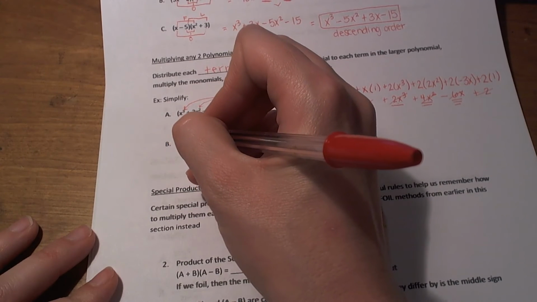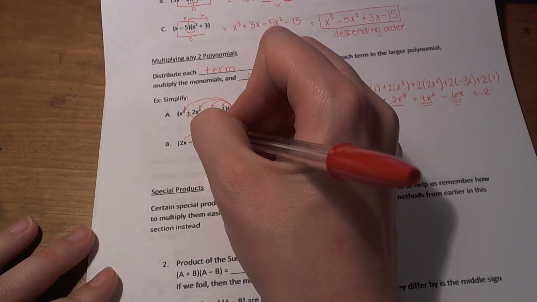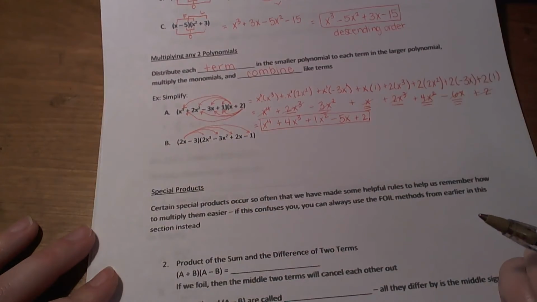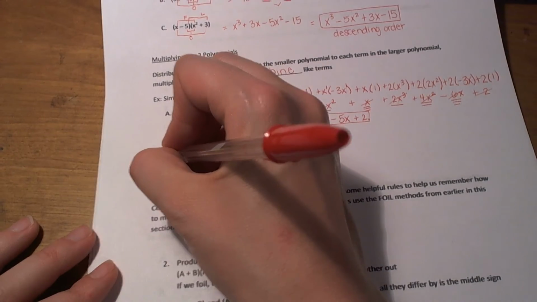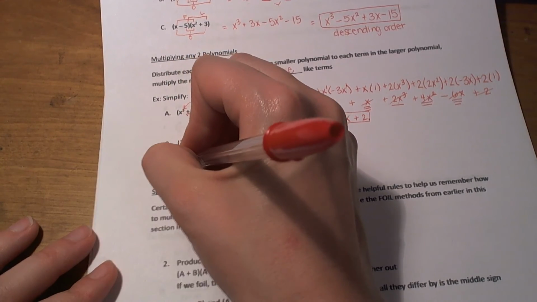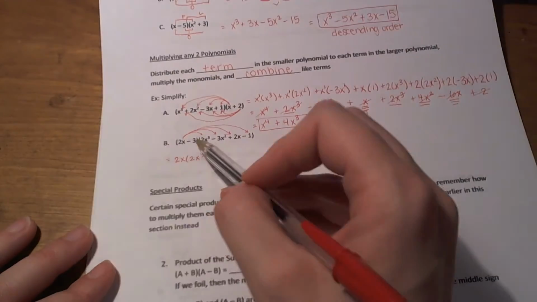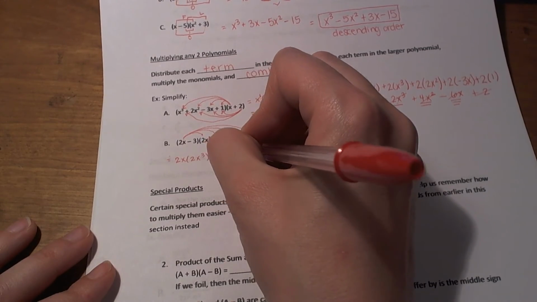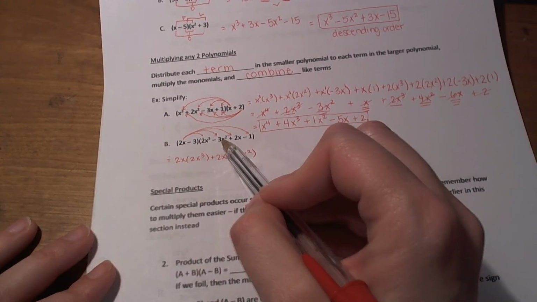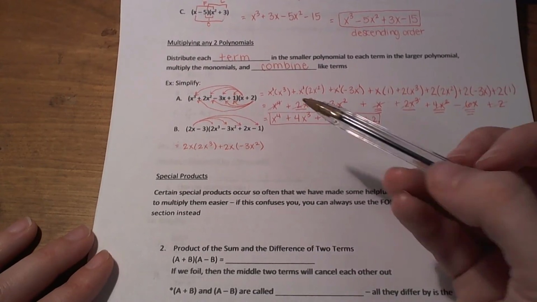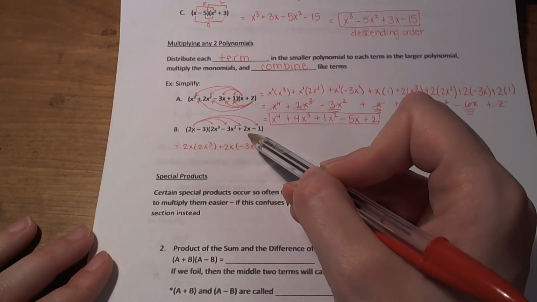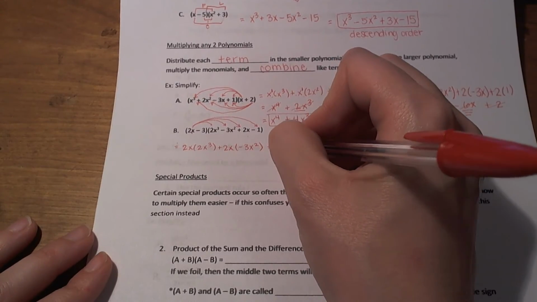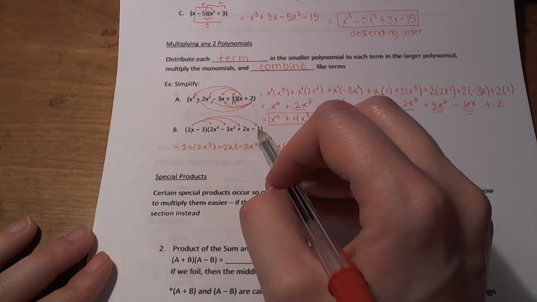So I'll distribute 2x first to all of these terms in the larger polynomial. So that gives me 2x times 2x cubed right here, and then plus 2x times negative 3x squared, and then 2x times 2x, and then 2x times negative 1.